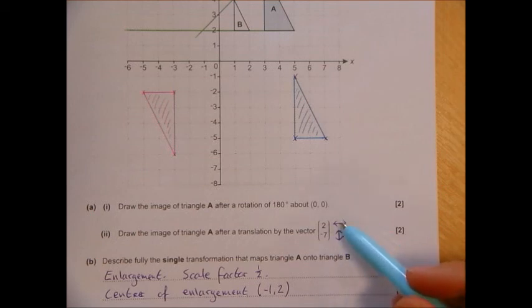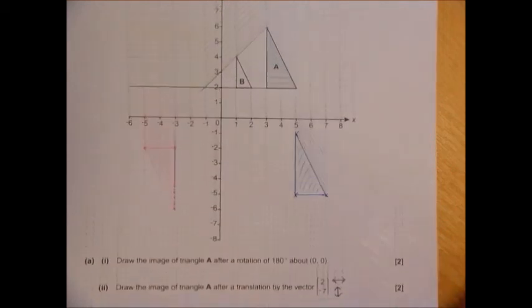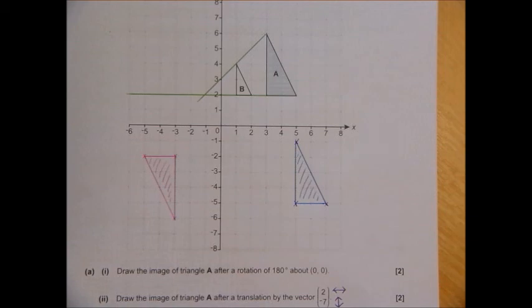If it's positive, you go to the right. If it's negative, you go to the left. If it's positive, you go up. If it's negative, you go down. So we're going to shift this 2 spaces to the right, and then we're going to shift it 7 spaces down.